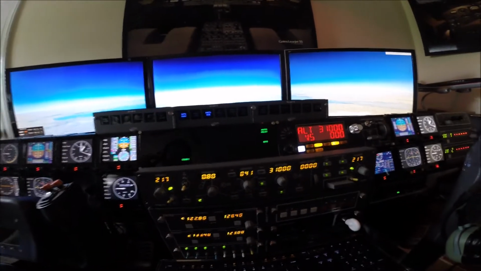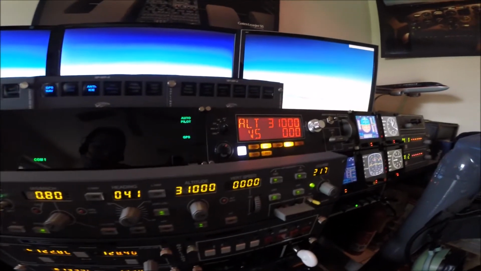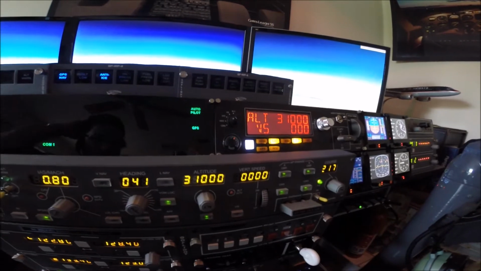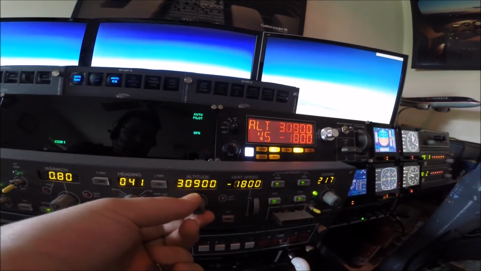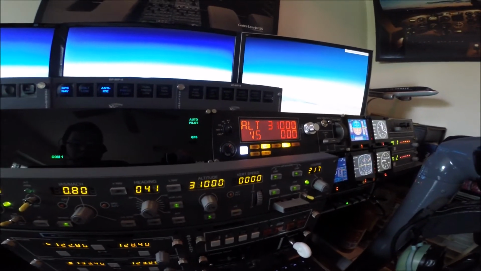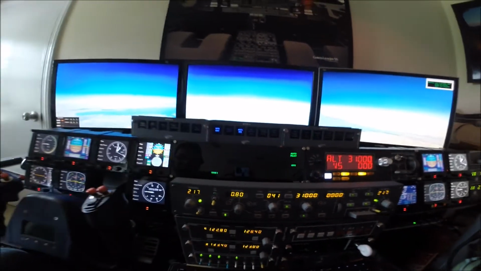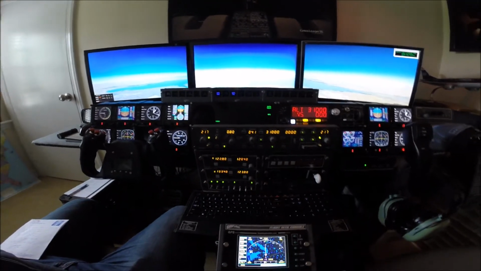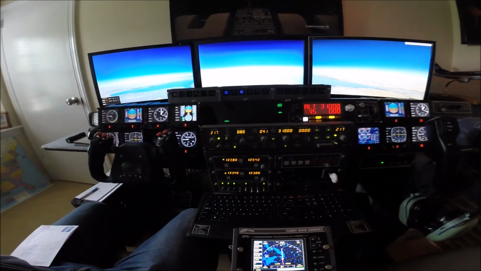One of the first questions I had was about the GoFlight autopilot and the Saitek autopilot working together or creating any conflicts, and they work perfectly fine together. If you make a change on one, it reflects on the other, and it does it just about instantaneously. So there's no conflict there. They run perfectly fine. I'm about split. I'm a little more GoFlight than Saitek, but it's a pretty even split.